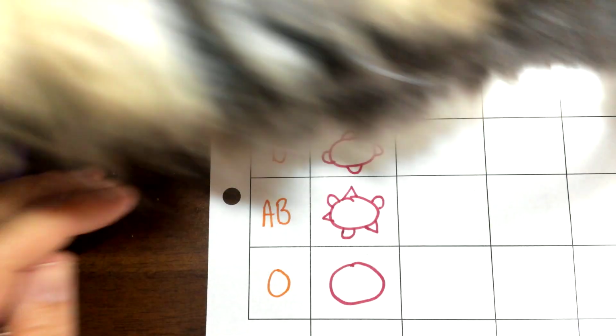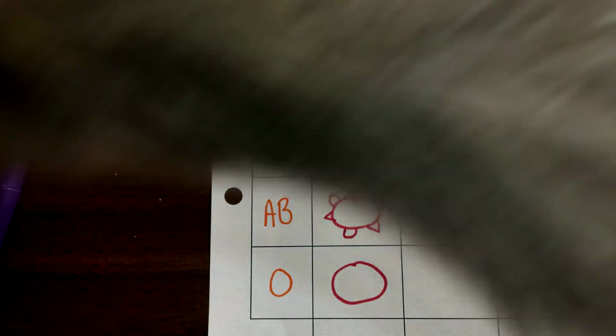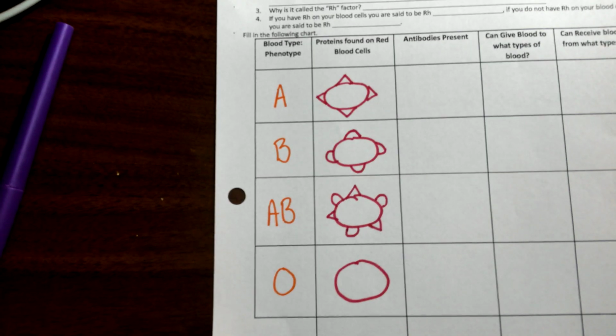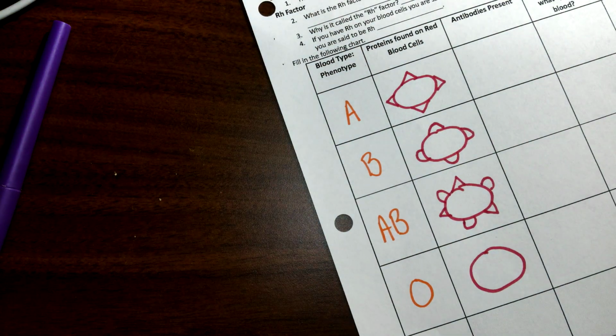Oh, sorry, my cat is walking through. Now, hold on, let's move my cat. Here you go. Doo-doo-doo.